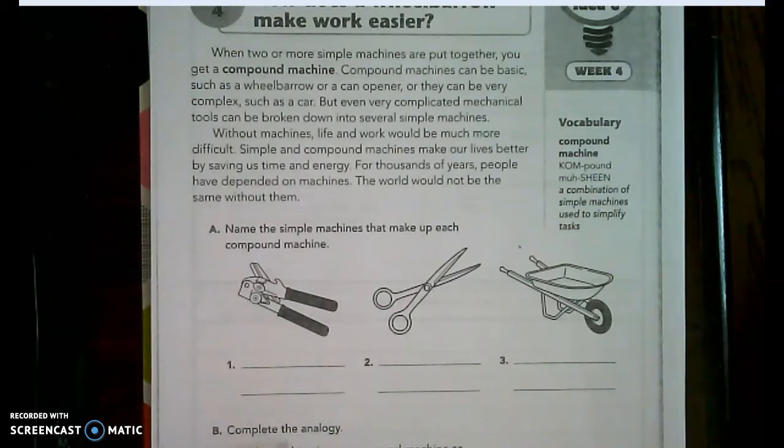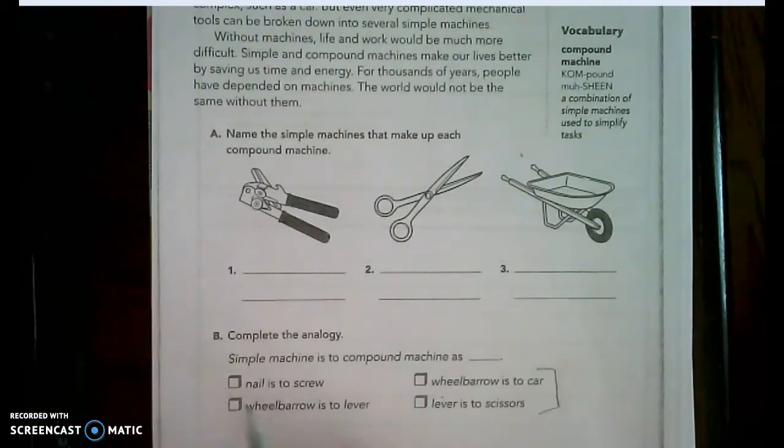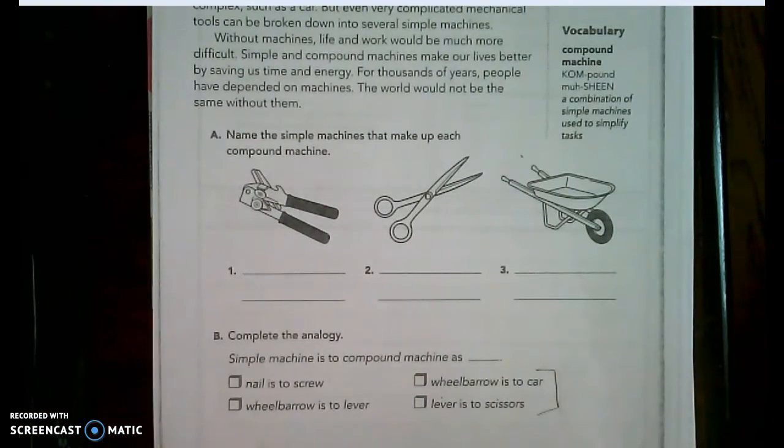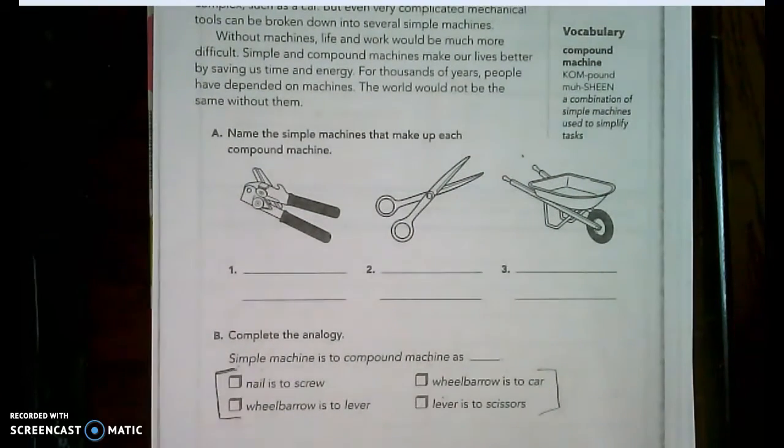All right, and then the next part, it says complete the analogy. Simple machine is to compound machine as blank is to blank. So the simple machine is the smaller version. So I want you to try to figure out the analogy. What would be the smaller version of the other thing down here? You can't see it. All right, so you're looking for the relationship. That's what analogies are. Okay, so simple machine to a compound machine, we know that's one machine to many machines, right? So how would that be different down here?